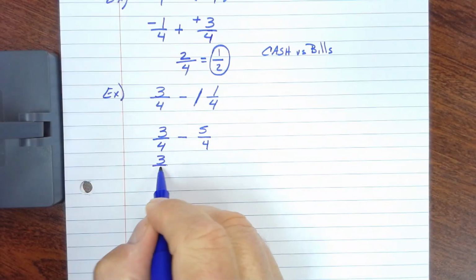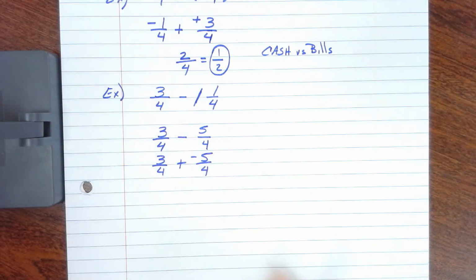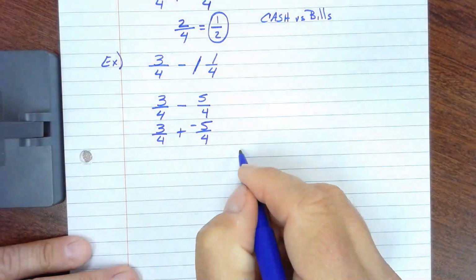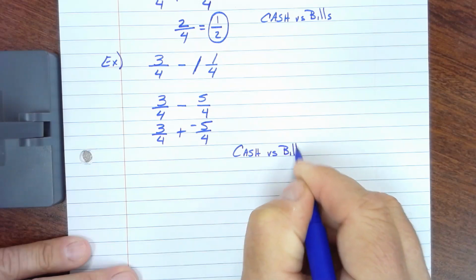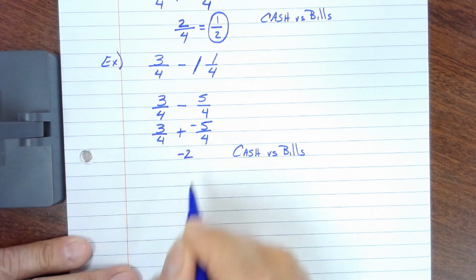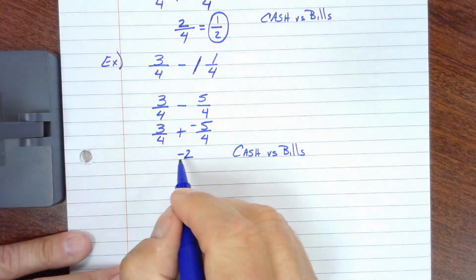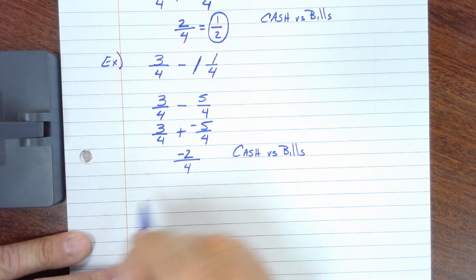And then adding and changing the sign. Cash versus bills. 3 and -5. I got more bills. How many more? 2. 2 what? 2/4.